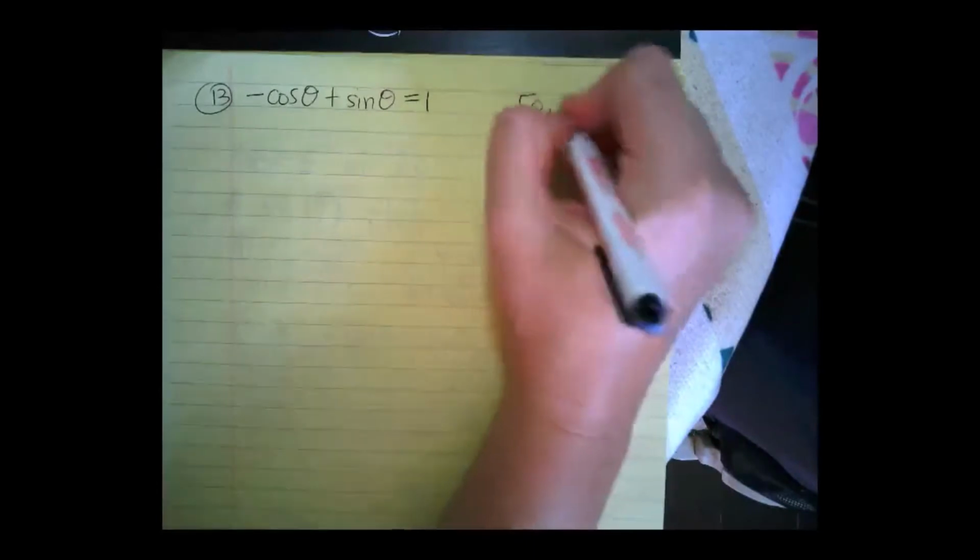All right. Let's check out number 13. So number 13 says negative cosine of theta plus the sine of theta equals 1. And we're solving it again, 0 to 2 pi. I didn't write that on the previous ones, but you guys see it on your sheet. So this one is very different. We don't have our squareds in there. There's no Pythagorean identity I can use here. I'm going to have to do something different.